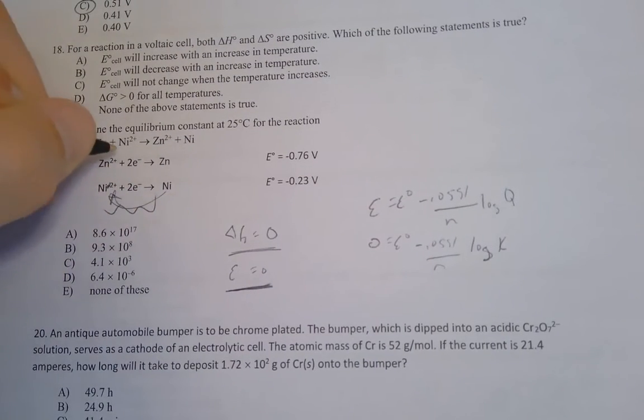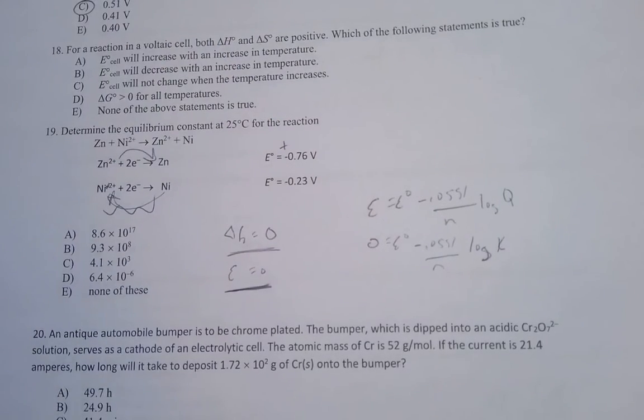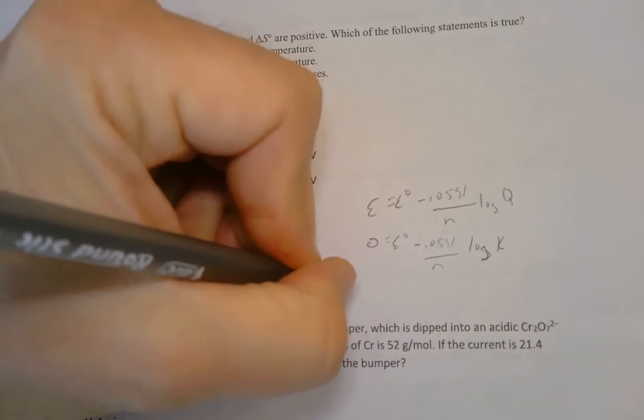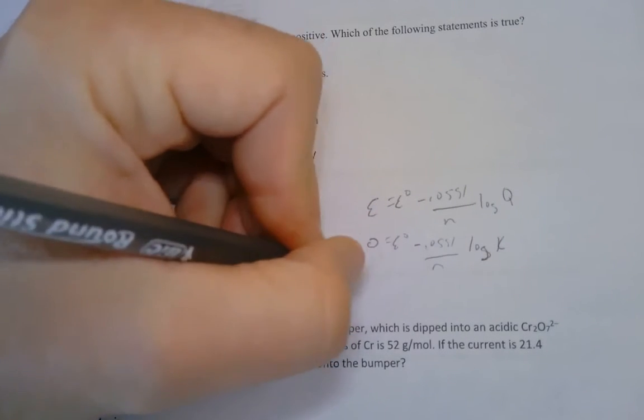So we're not going to flip this one around. We're going to flip this one around. So that means we flip this sign. So E standard is going to be positive 0.76 minus 0.23. And I've got to delete something off of my calculator here. There we go. So E standard is 0.53. And then when we move that over, that becomes negative. And so both of those are negative, right?